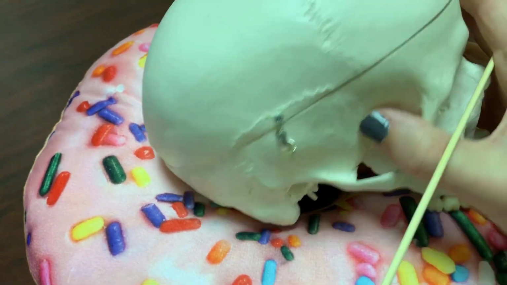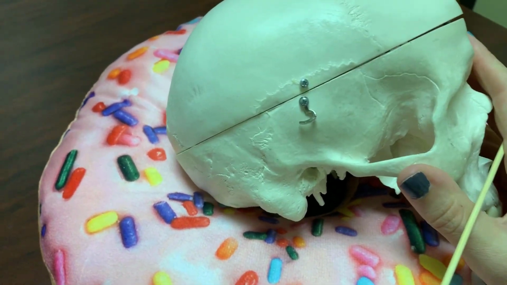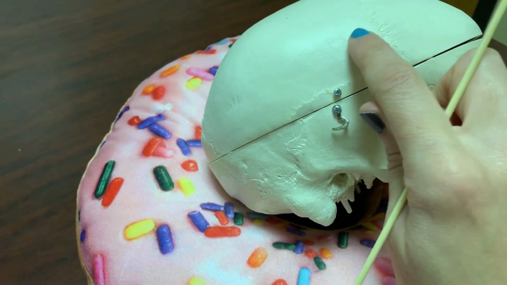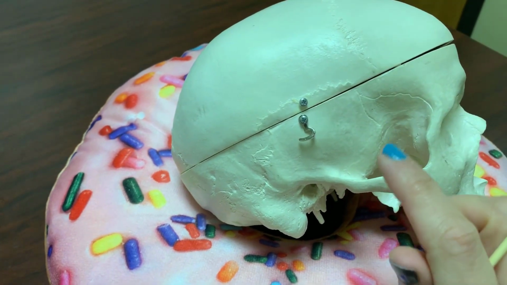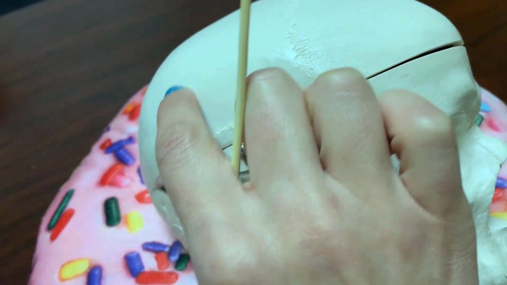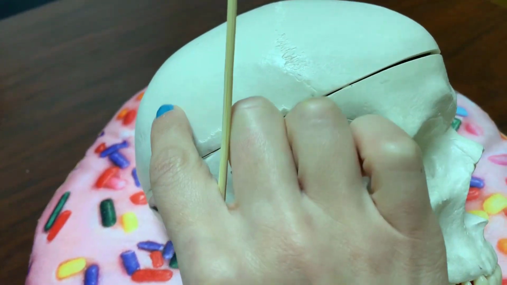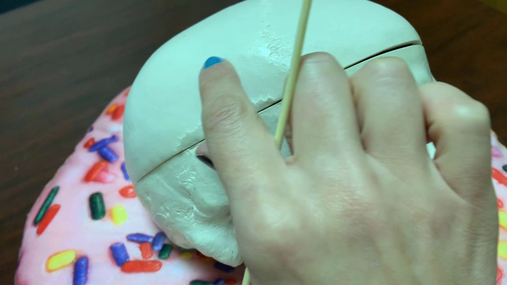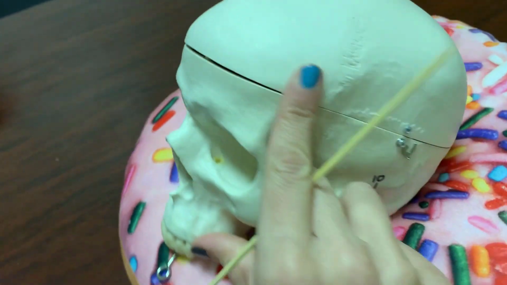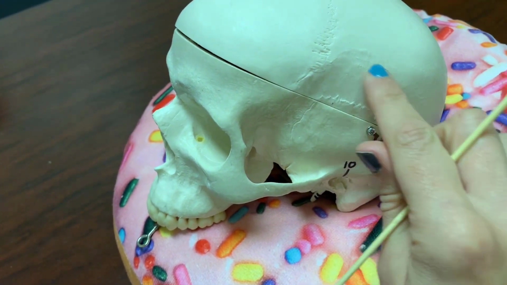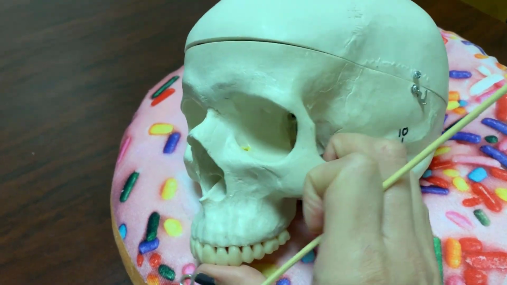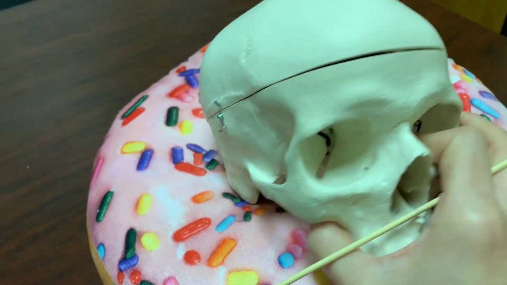On the side view of the skull here as well, so we would see this on both sides, there's a faint line that you can really barely see, and on some skulls it's more prominent than others, but this faint line is called the superior temporal line. Now again, you're going to have that on both sides. Superior temporal line.